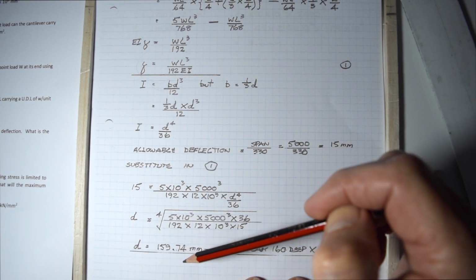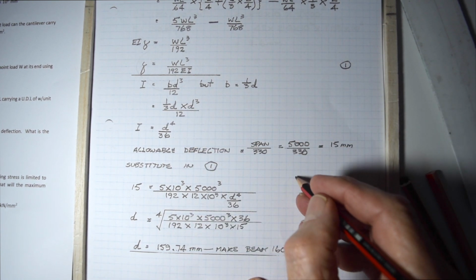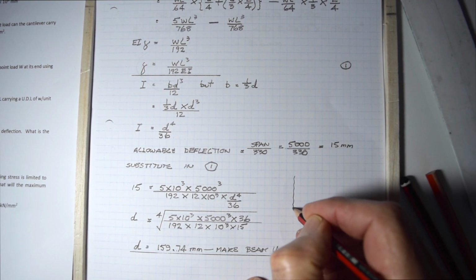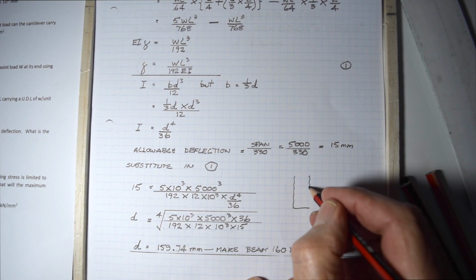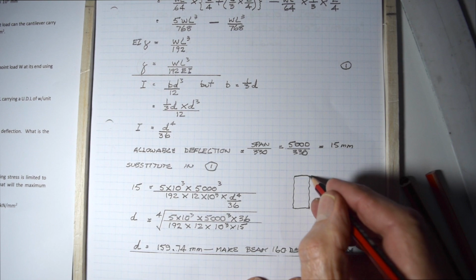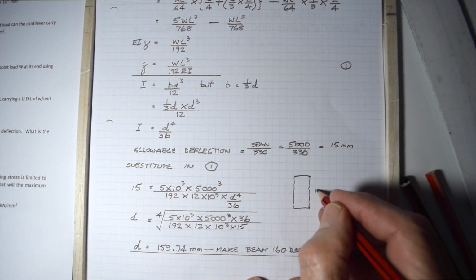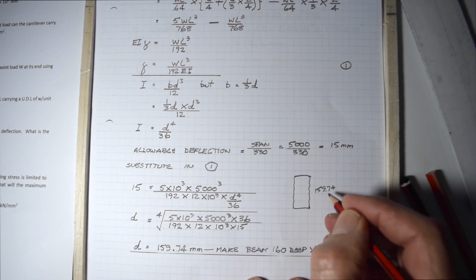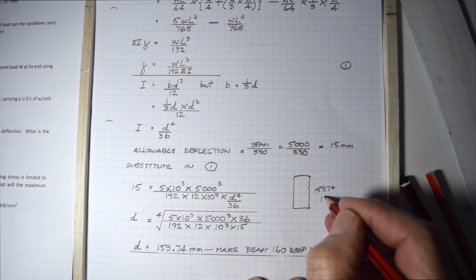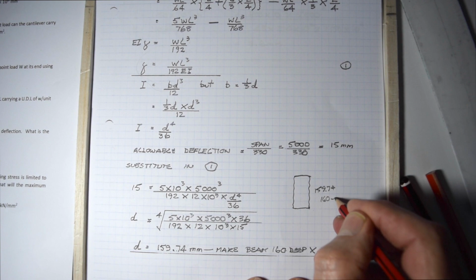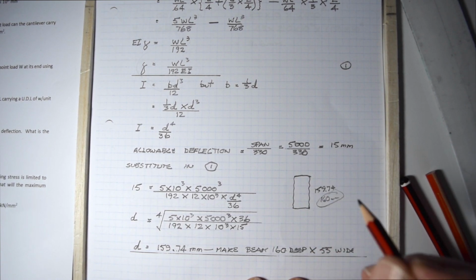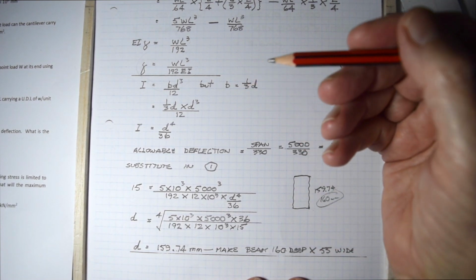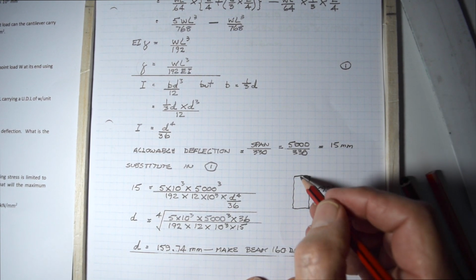159.74 millimeters. So that timber beam, that's what we're analyzing here, works out to be 159.74 millimeters, and we can round that off to say 160 millimeters. That's more practical, okay? And what did we say that the breadth was?